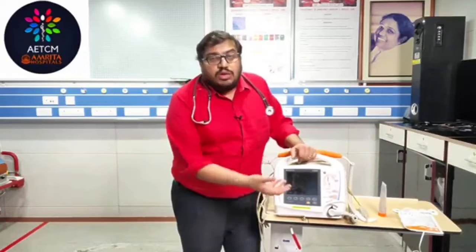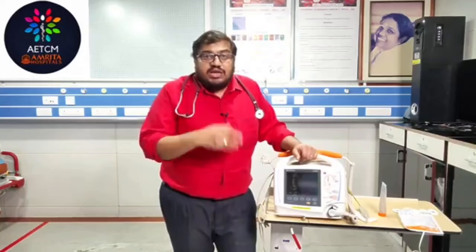What will happen if you are not synchronizing? If you accidentally forget to press the synchronized button, what will happen? The machine will deliver the shock, there is no point, but it will be sometimes at the time of the refractory period. As a result, the patient can go into an unstable tachycardia and unstable arrhythmia like VF, VT, and the patient can have a cardiac arrest.